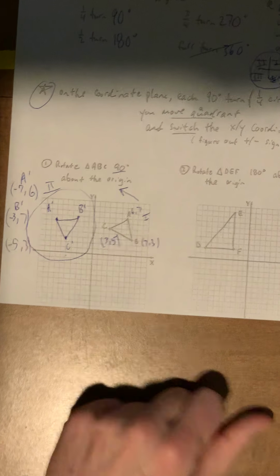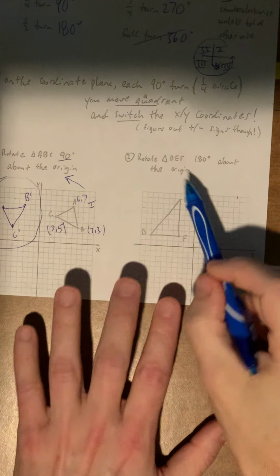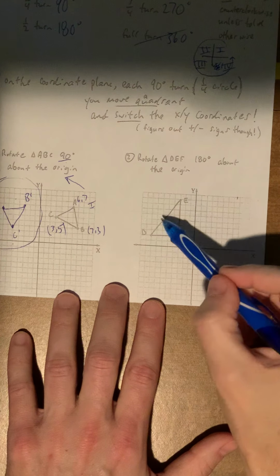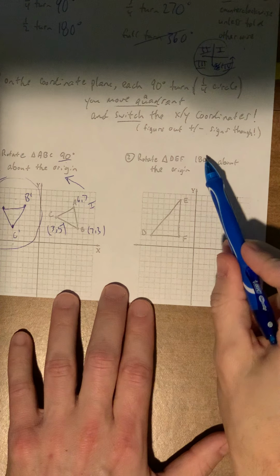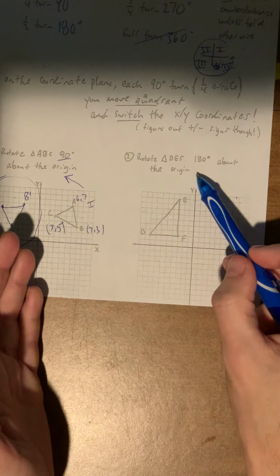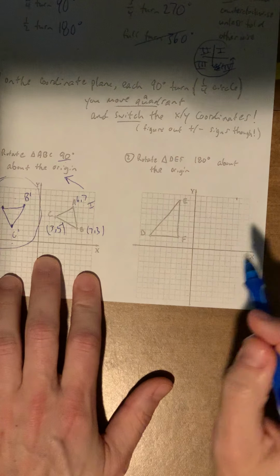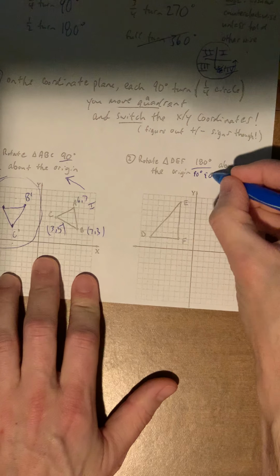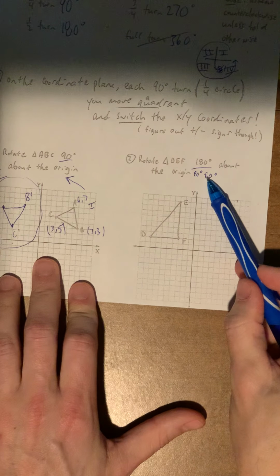All right, let's try another one, number 2. We're going to rotate triangle DEF right here, 180 about the origin. All right, so you start in this quadrant, which is quadrant 2. You're going 180 around the origin. Now, if you're going 180, that's a half a turn. Doesn't really matter if you go clockwise or counterclockwise. But again, 180 is 2 90 degrees worth. So that's a quadrant and another quadrant.